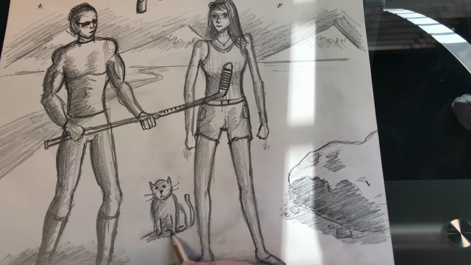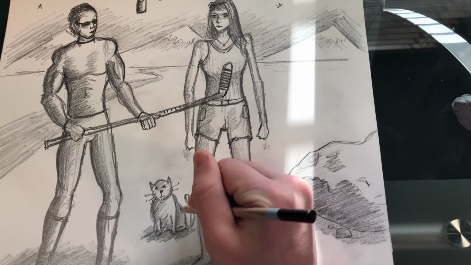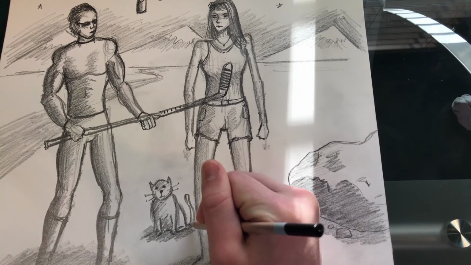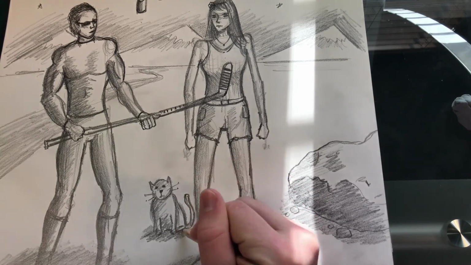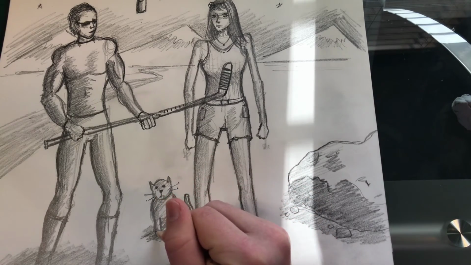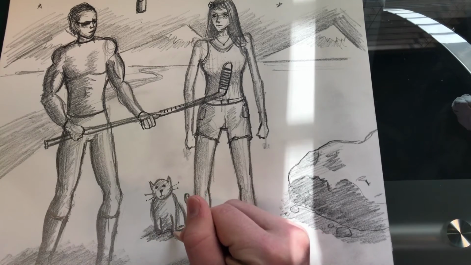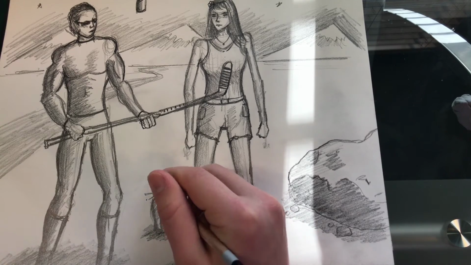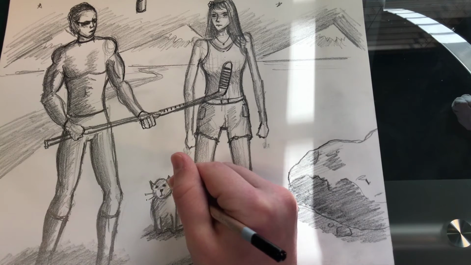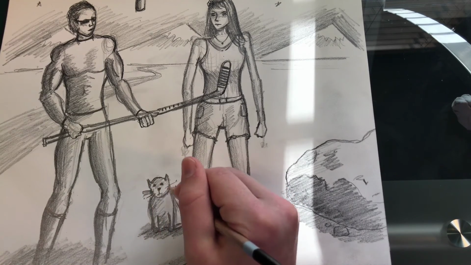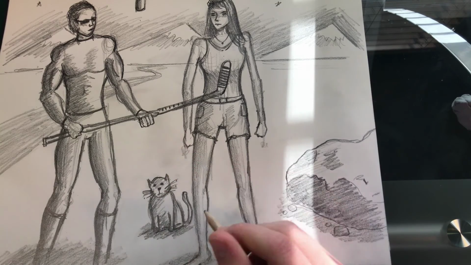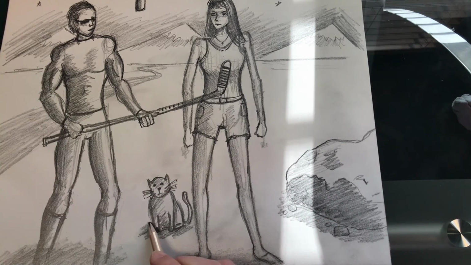We're just sketching. We're just having fun sketching. Nothing too complex or tricky here. Just some nice fun with the imagination. Some ears, head, gave him a bunch of whiskers. There's our little cat person.